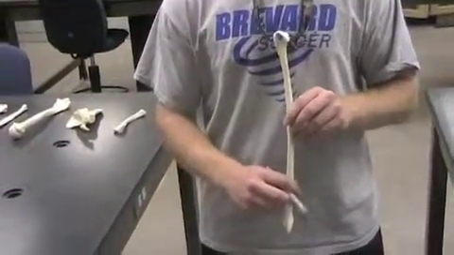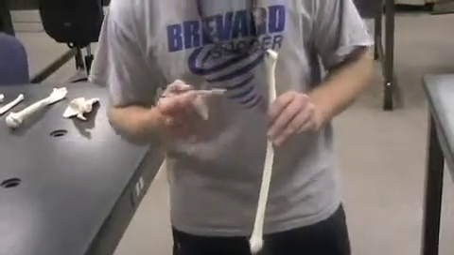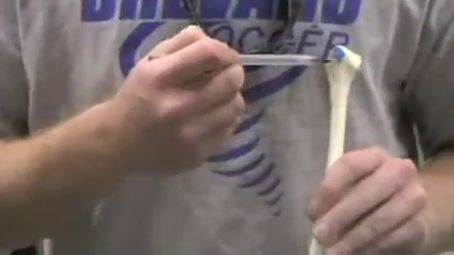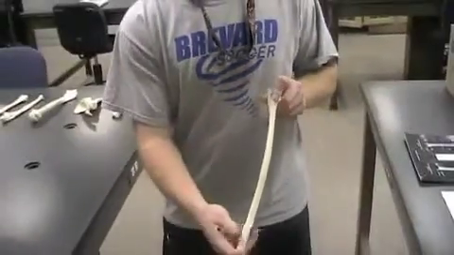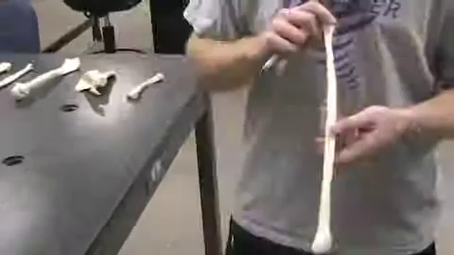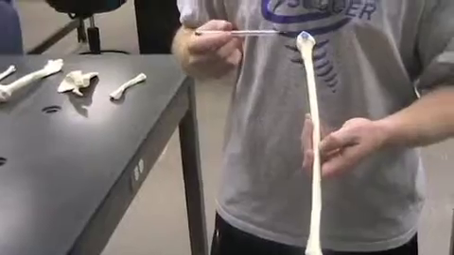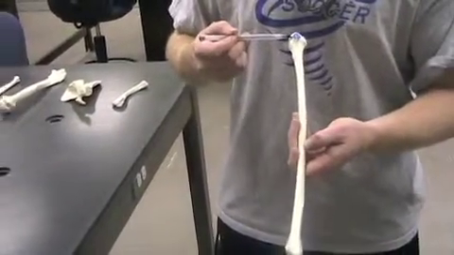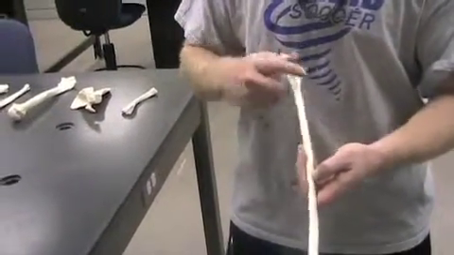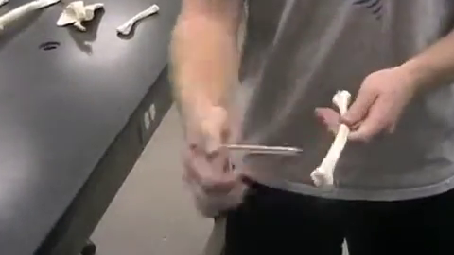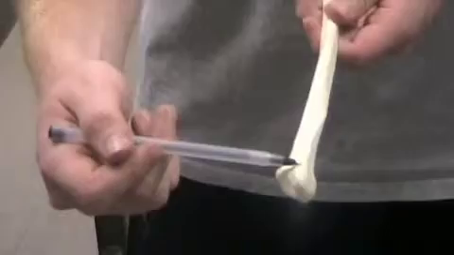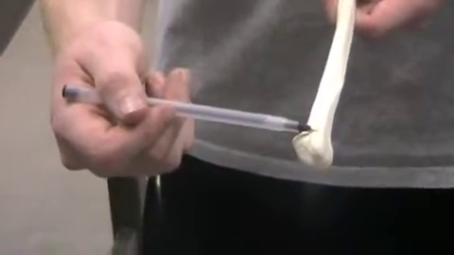Alright, here we have the fibula. Up top we have the head of the fibula, right underneath which is the neck. Then this long piece is the shaft. Here we have the fibula, where we have the head of the fibula, underneath which is the neck. This long part right here is the shaft. And then down here at the bottom is the lateral malleolus.